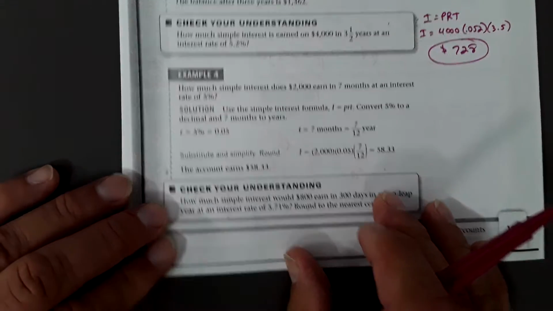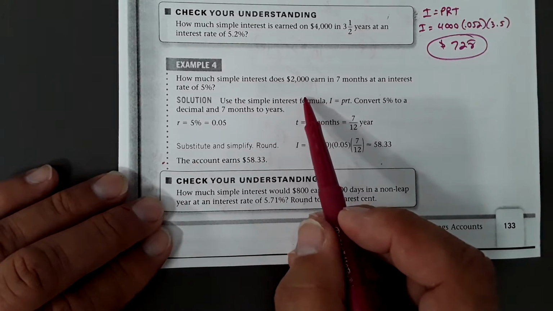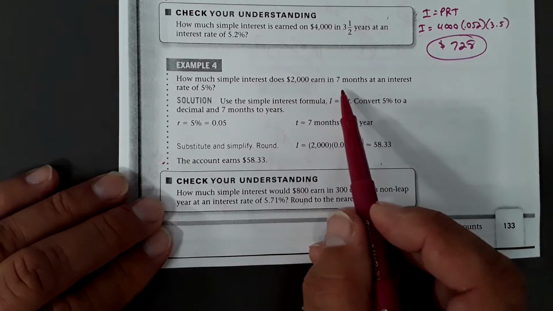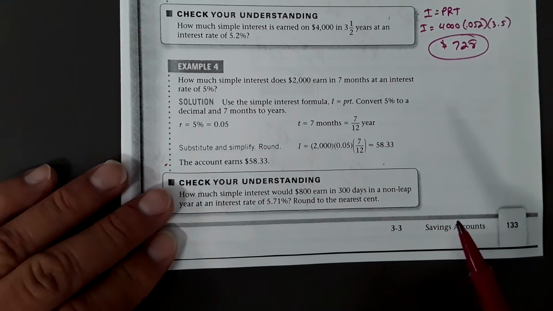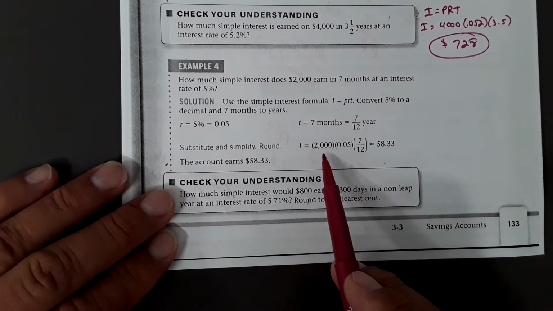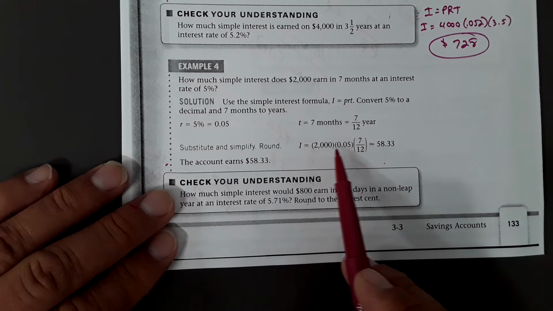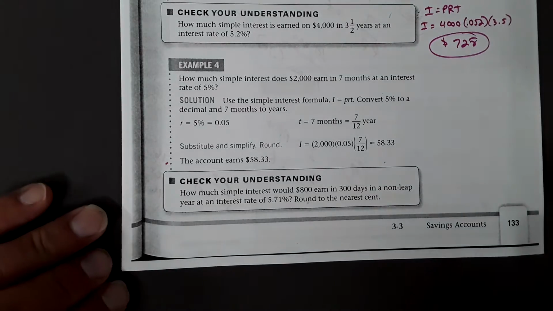Okay. How much simple interest does $2,000 earn in 7 months at an interest rate of 5%? So the same thing. Interest equals principal times rate times time. Okay.